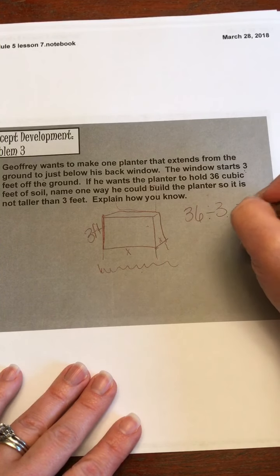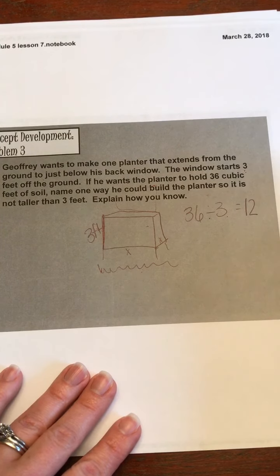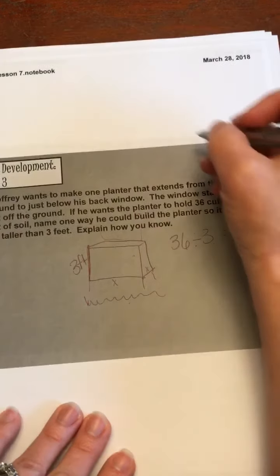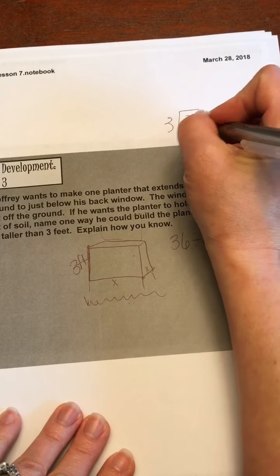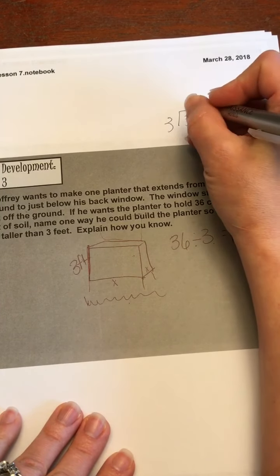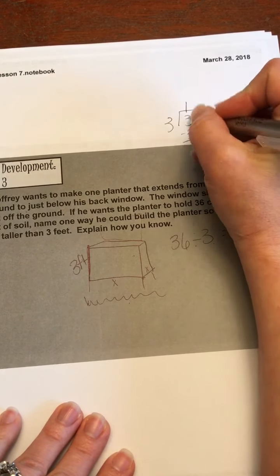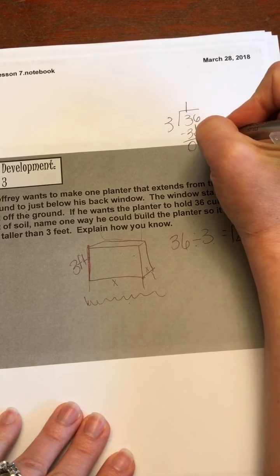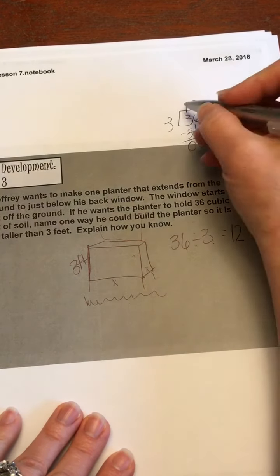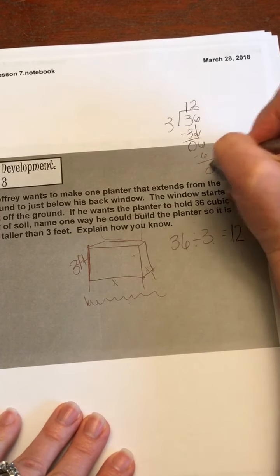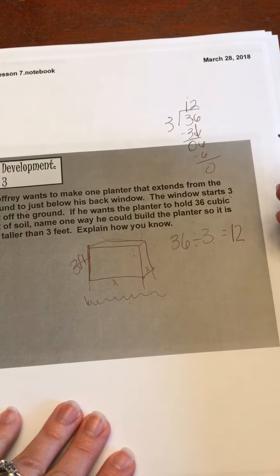And when I do that, I'm going to get 12. Okay, if you're wondering how I did that, 3 goes into 36, 3 goes into 3 one time. I subtract. I have 6 ones. I can make 2 groups of 3 out of those 6 ones. So that's where my 12 is coming from.